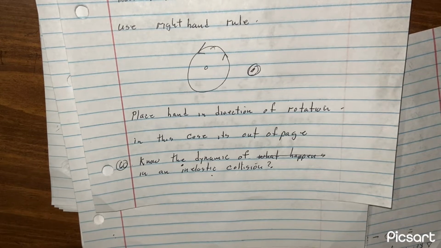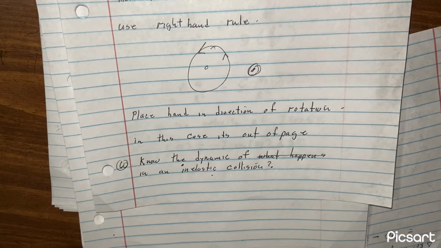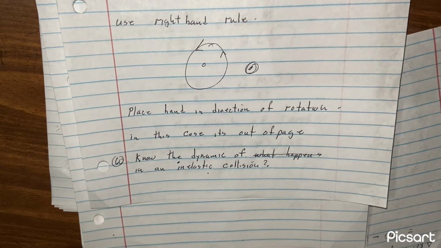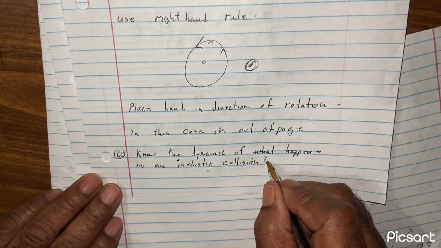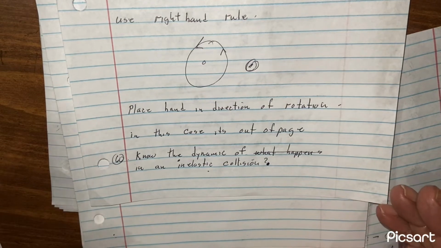We know momentum is always conserved, but energy is not conserved in an inelastic collision. So when you get a question about an inelastic collision, remember that energy is not conserved, but momentum is always conserved. You should be able to answer a question like this just by knowing what an inelastic collision is.